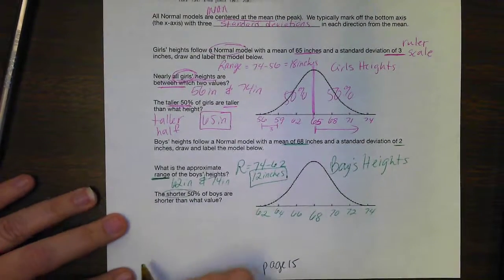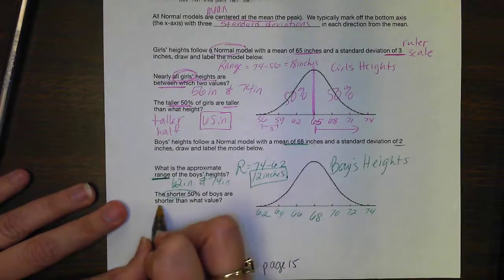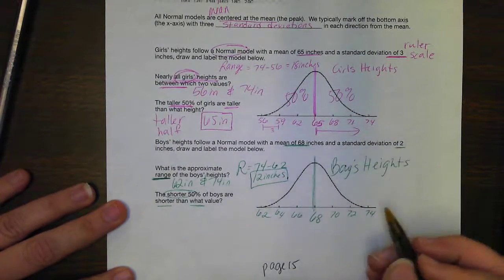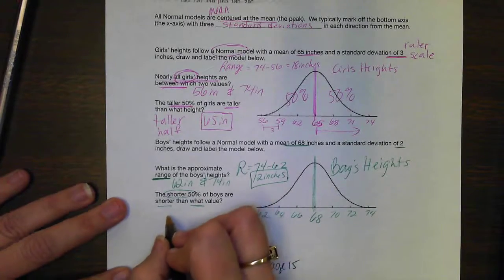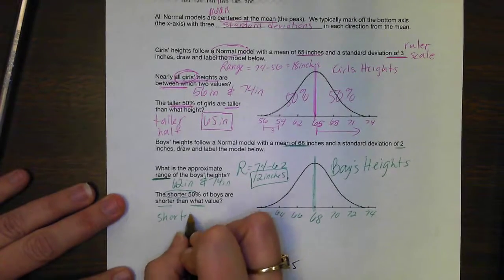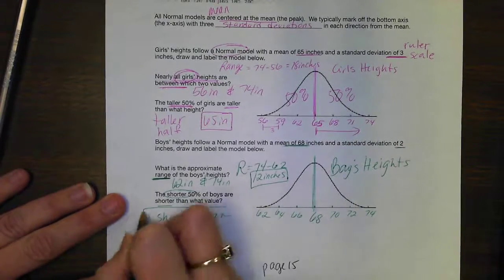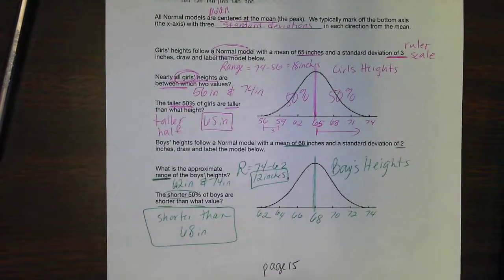And the shorter 50%, or the shorter half, are all shorter than what value? That center cuts the graph into the 2 halves, and the shorter half are all shorter than 68 inches. And that's just a quick introduction to the normal model. There's a little bit more that goes with the normal model, and we'll discuss that in more detail in the next day of notes.